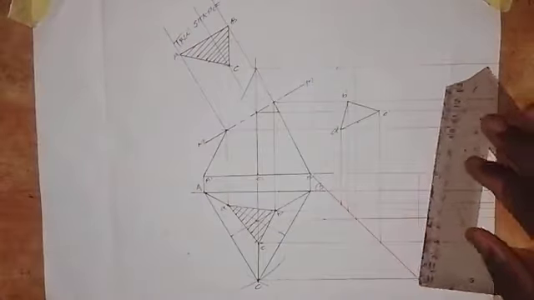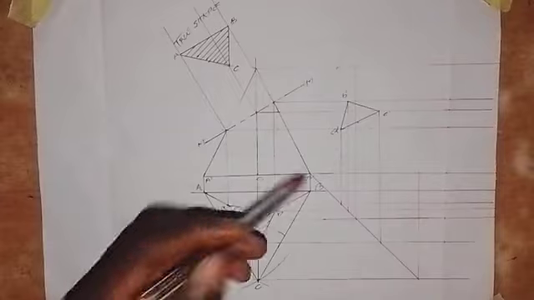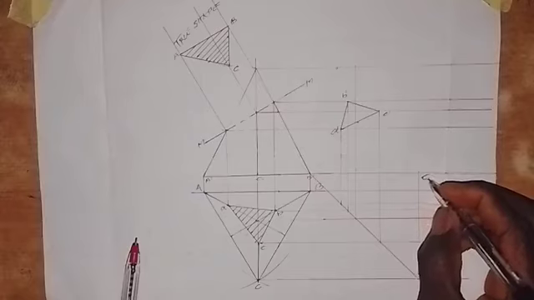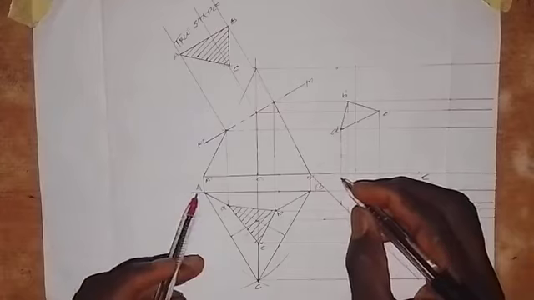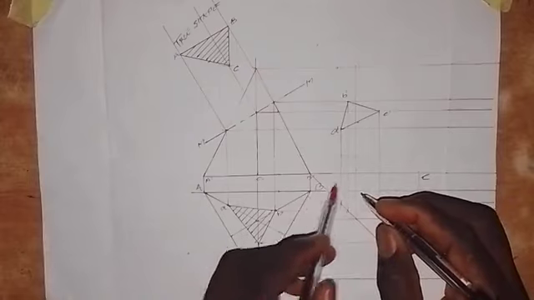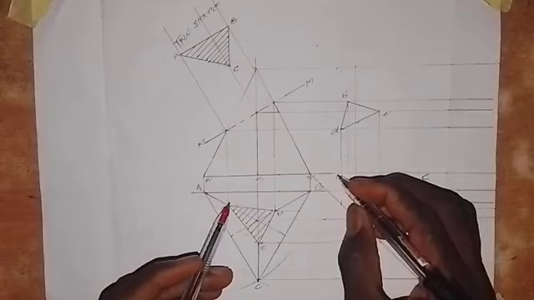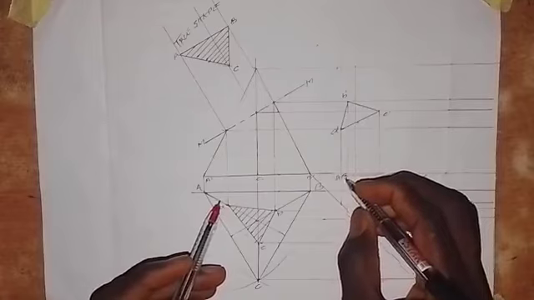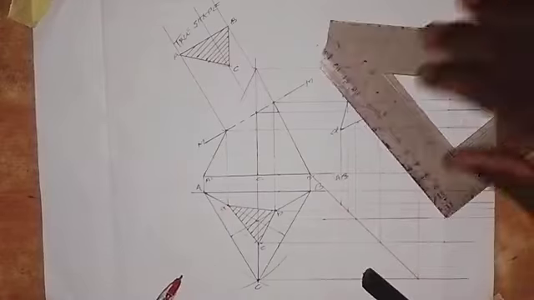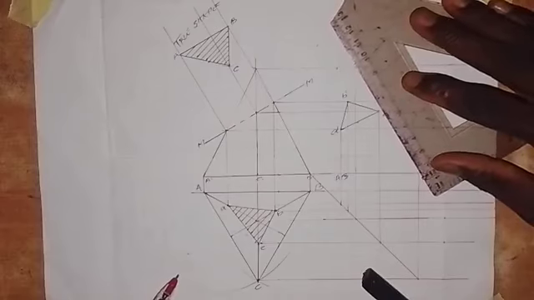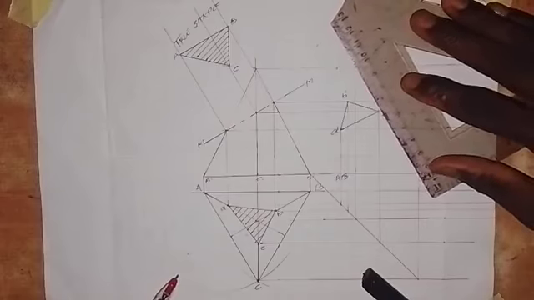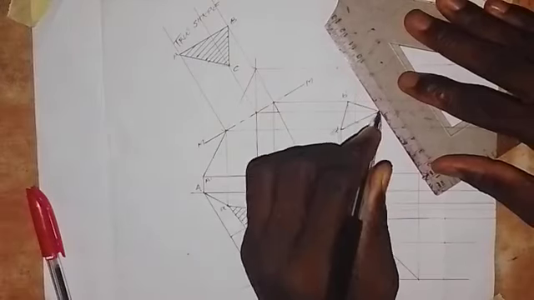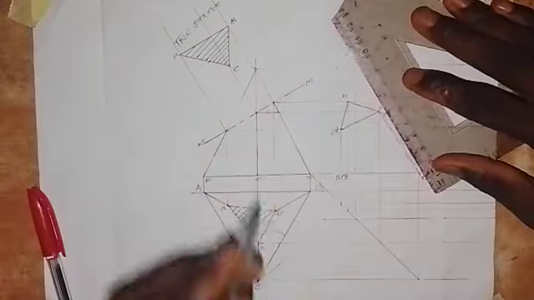Okay, so the next thing that we are going to do is join this point. This point is point C, so I will write C here. And this point here along this line contains both A and B at the base here. So we have this now. I'm going to join this point C with this point C prime here, okay? We make it a thick line at once.